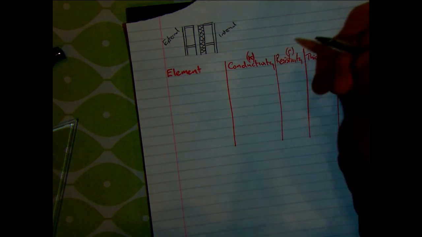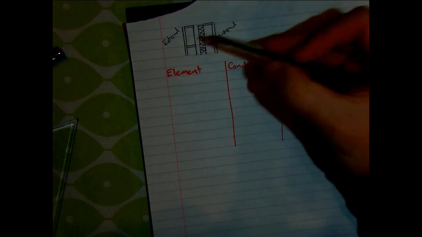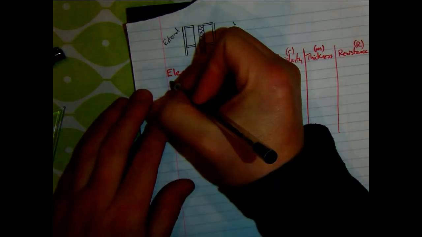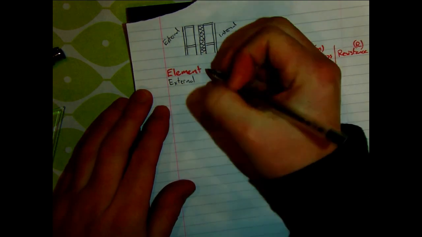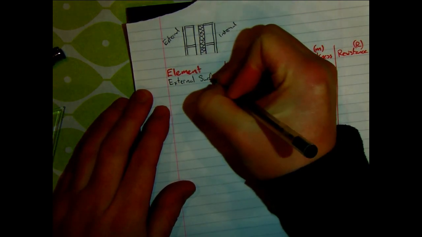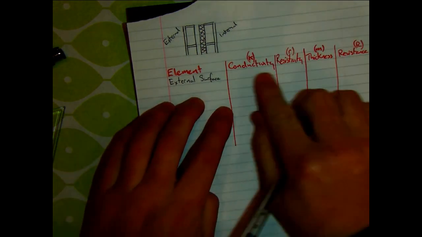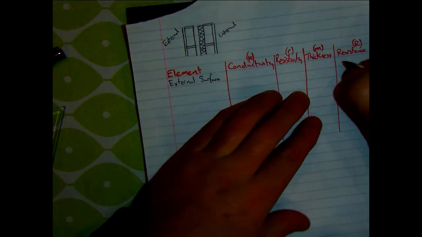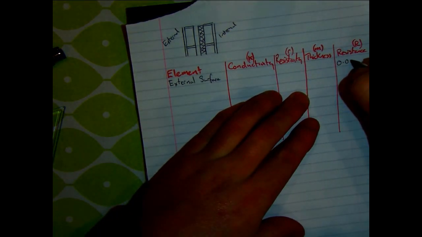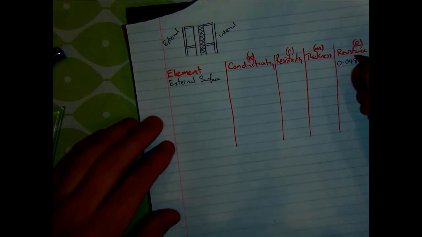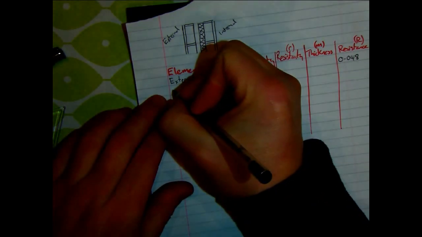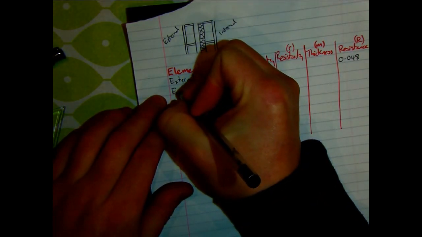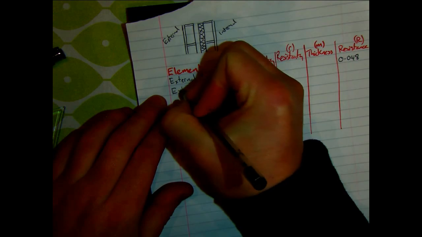Okay. So our first item that we can go to is our external surface. So we put that in our element. We don't need to fill in anything here, we go straight to resistance and 0.048. We're given that in the question. Our next one is our external render.